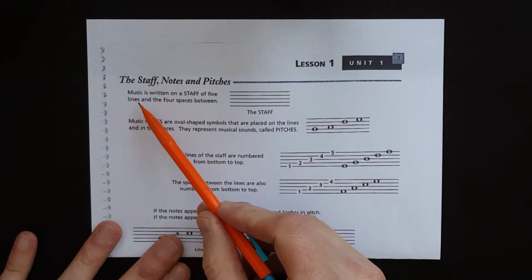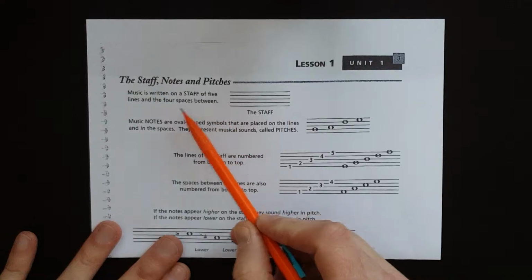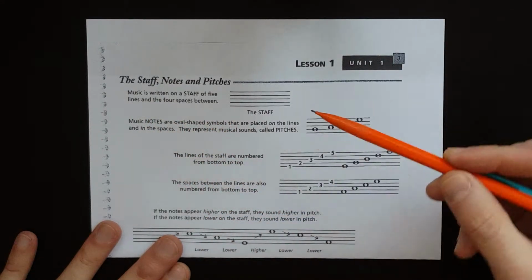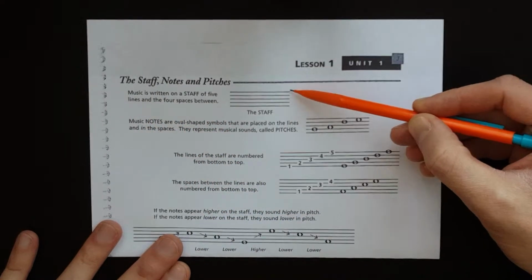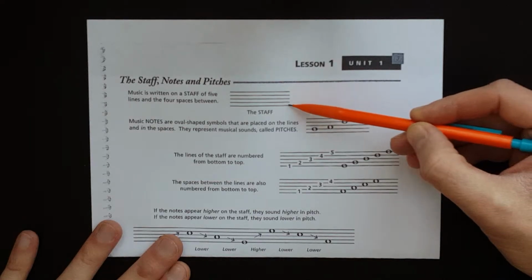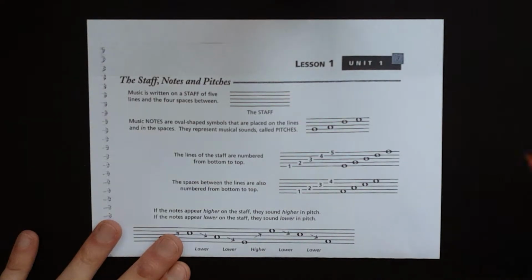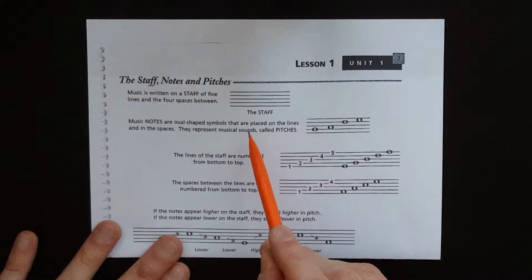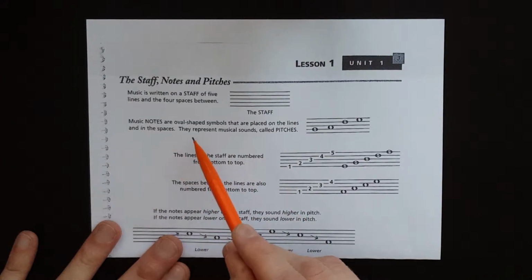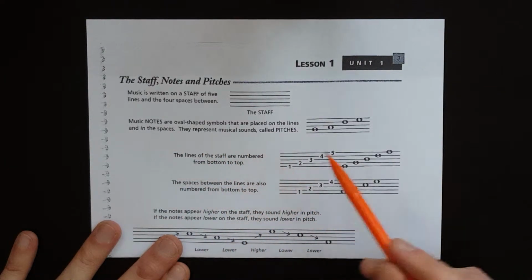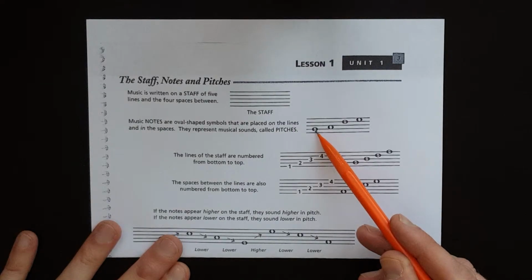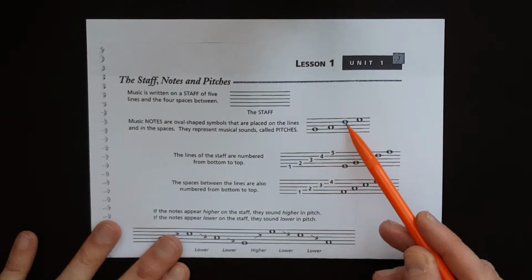Music is written on a staff of 5 lines and 4 spaces in between. You can see that it's just 5 lines and then also these spaces in between. That's what the staff is called. Music notes are oval-shaped symbols that are placed on the lines and in the spaces that represent musical sounds called pitches. So you can see that notes can go on the lines or the spaces.